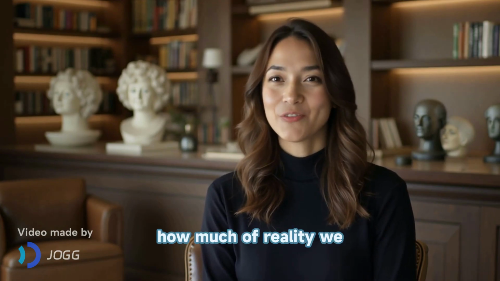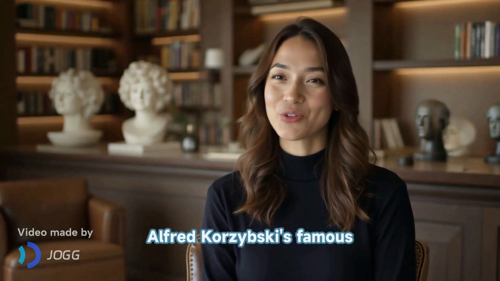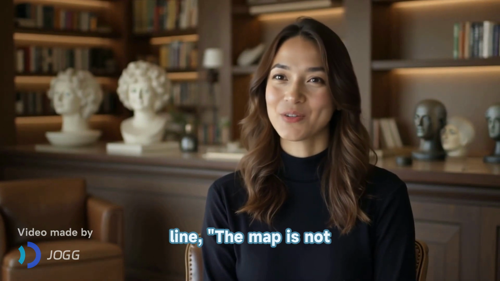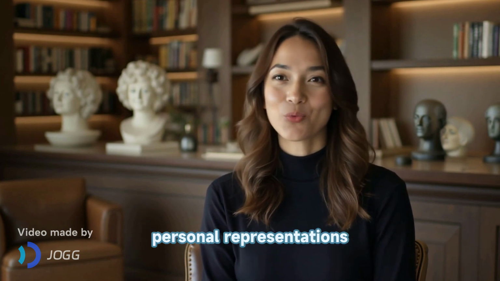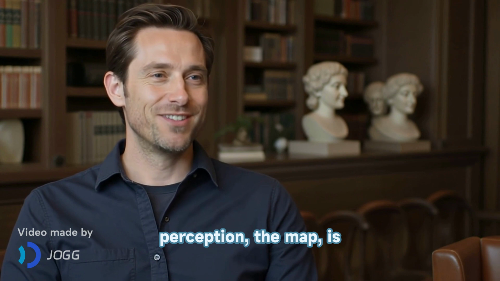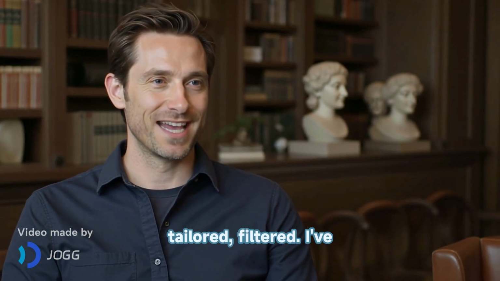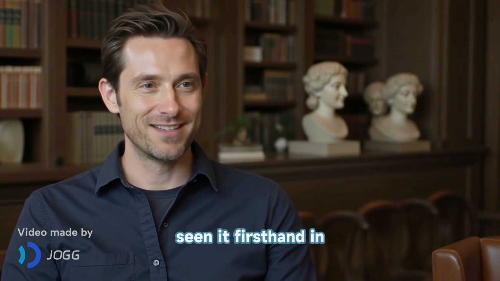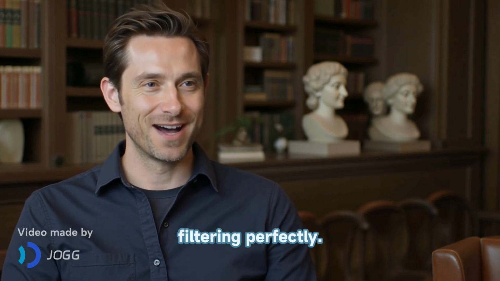James, when we think about how much of reality we filter down into our own subjective maps, it really brings to mind Alfred Korzybski's famous line, "The map is not the territory." It's such a simple phrase, but it captures so beautifully how our personal representations are just approximations, doesn't it? It really does. This idea that our perception, the map, is just this incomplete version of the real thing, the territory. And it's not just incomplete, it's tailored, filtered. I've seen it firsthand in the field. Oh, I can only imagine. Do you have an example? Sure, I came across this a couple of years ago, but it explains filtering perfectly.